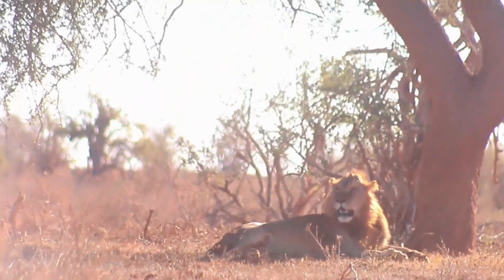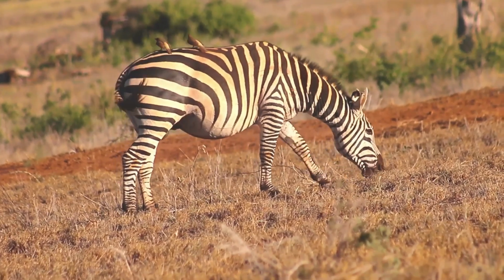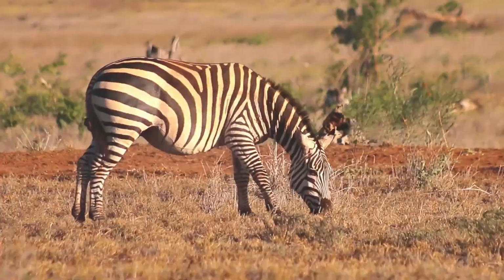There's a Facebook group that I'm in where people share what they saw or what they are seeing in different national parks in Kenya. These groups help me know what to expect. But you don't go with the expectation that you're going to find a lion in the same spot where someone else said they saw it yesterday.